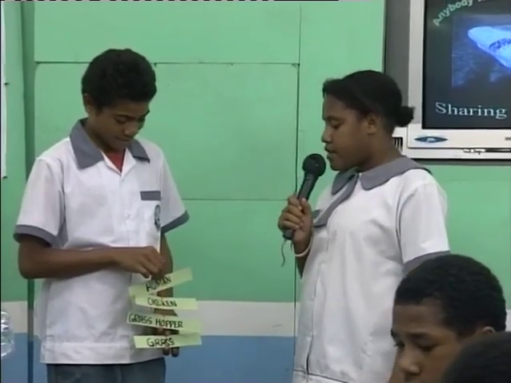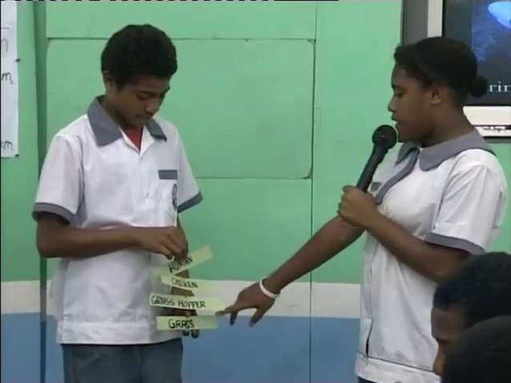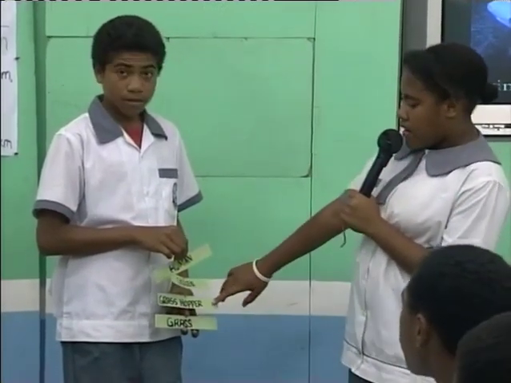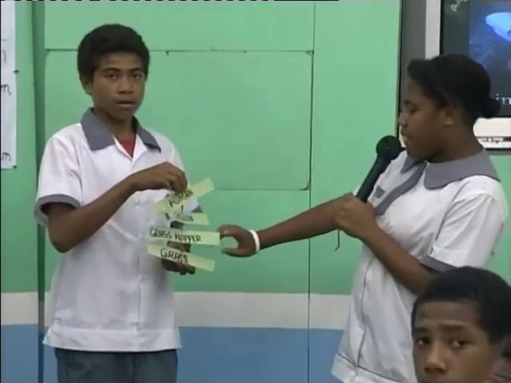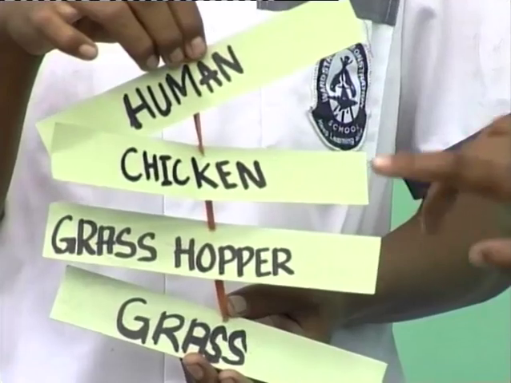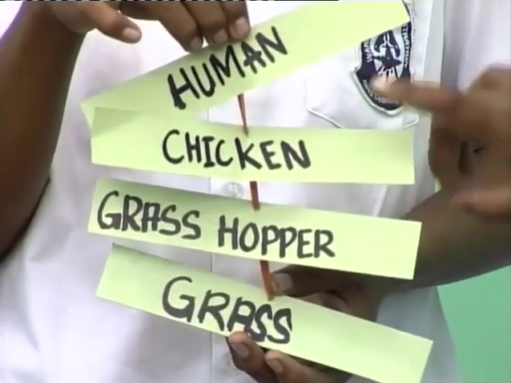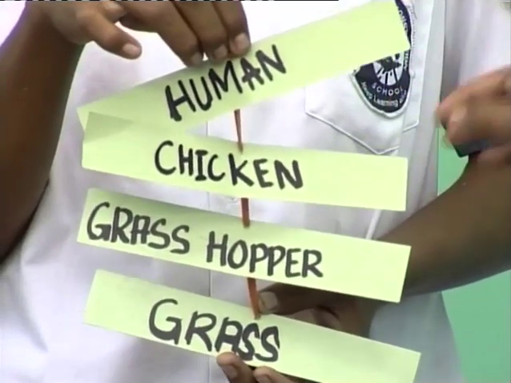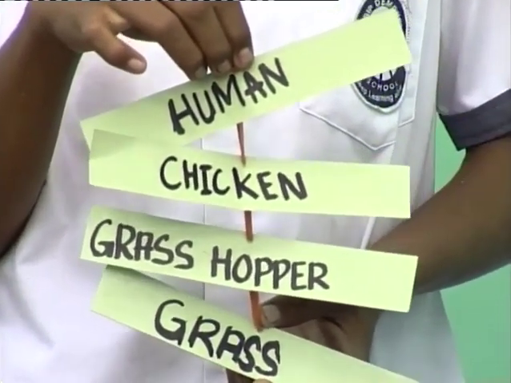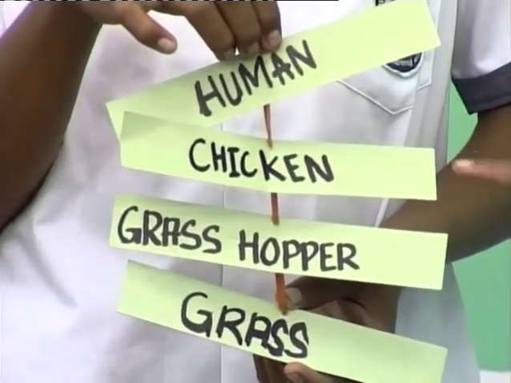This is a food chain. The first stage is the producer, which is the grass. Then the primary consumer comes and eats the grass, which is the grasshopper. Then there's the secondary consumer that eats the grasshopper, which is the chicken. Then the tertiary consumer eats the chicken, which is the human. And the energy is passed on from the grass to the grasshopper, to the chicken, and lastly to the human. Thank you.